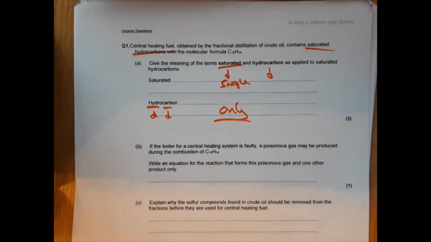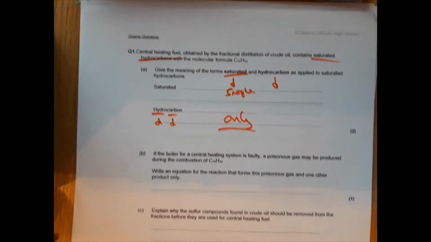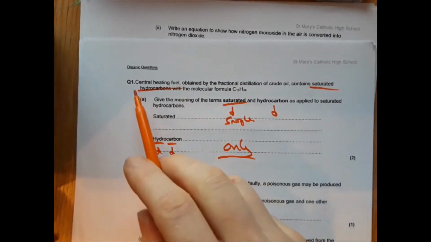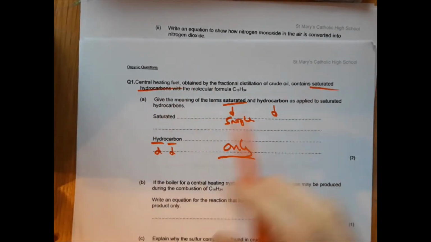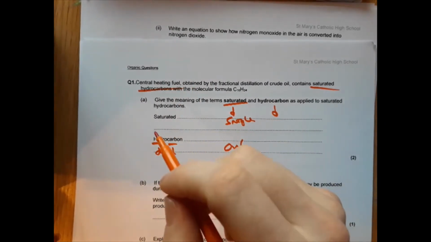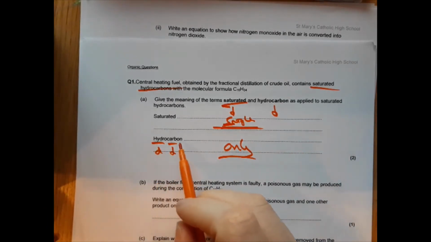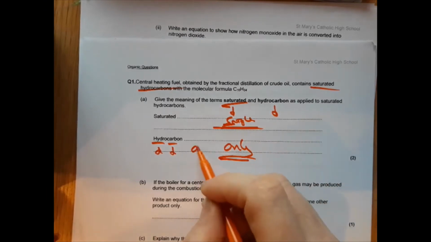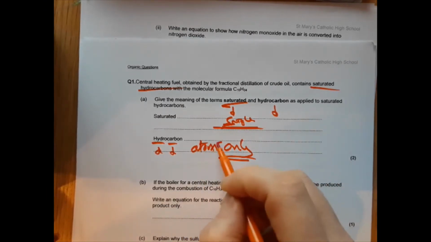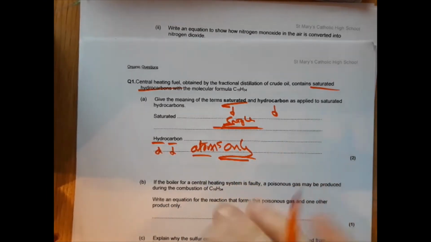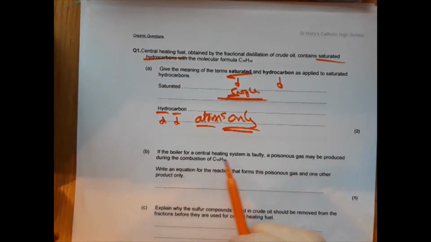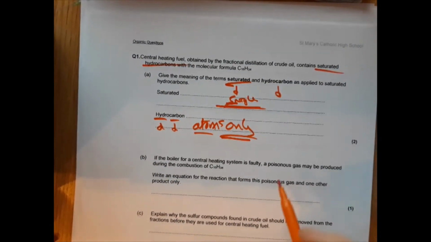Alright, this is my second attempt after my first one was interrupted by my daughter coming in. So, central heating crude oil. Saturated, single bonds only. Hydrocarbon, made of carbon and hydrogen atoms only. No 'only', no mark. If a boiler for a central heating system is faulty, a poisonous gas may be produced.